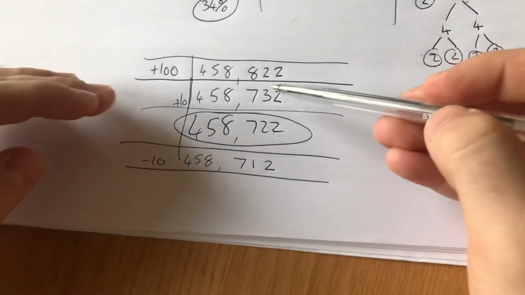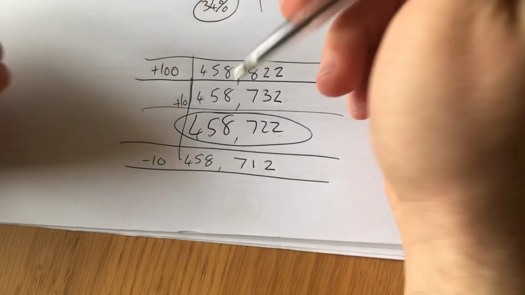Don't worry if you didn't start from that original number. If you carried on going, as long as you've still added 10, 100, 1,000, 10,000, that's absolutely fine.